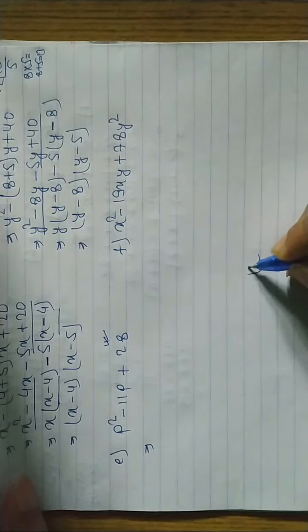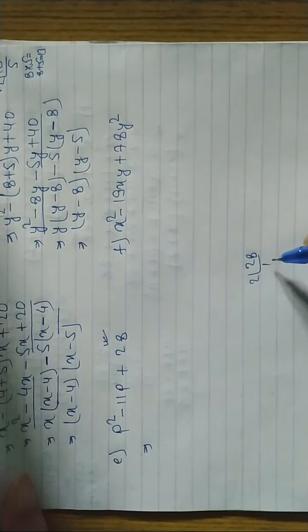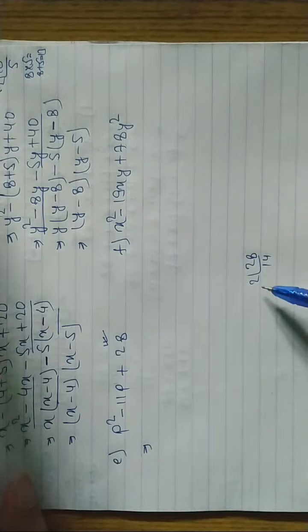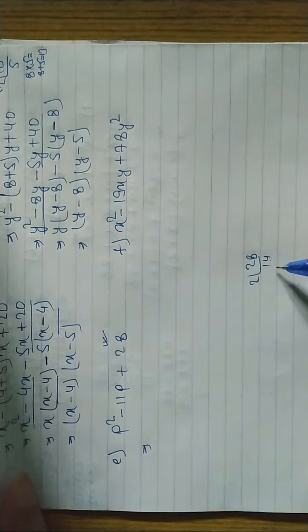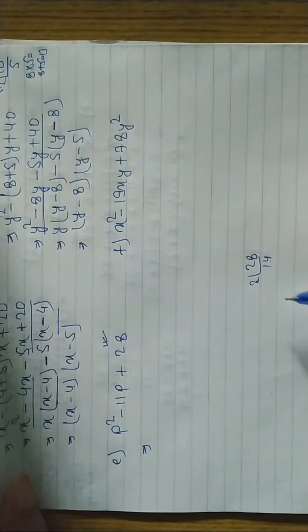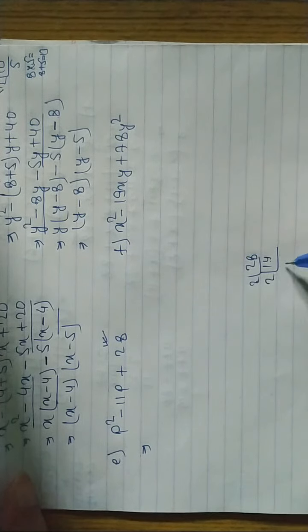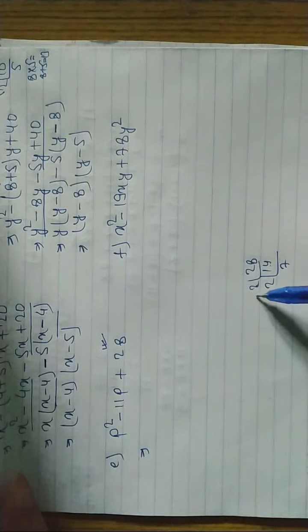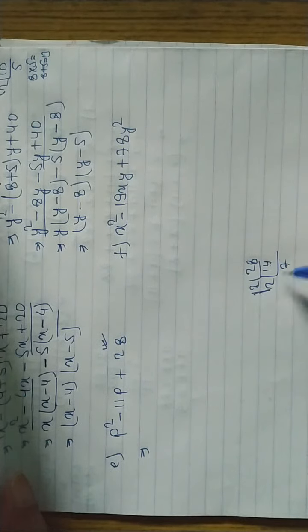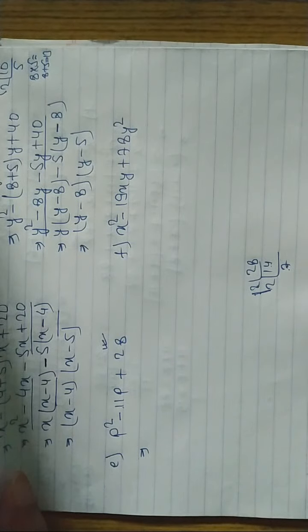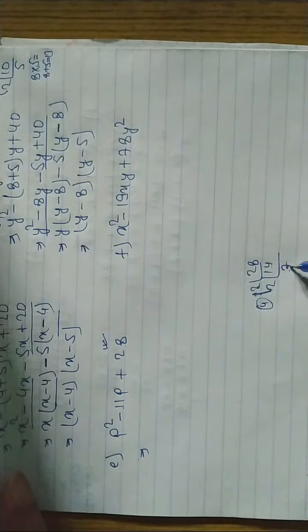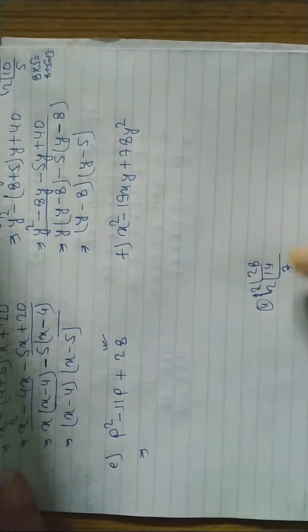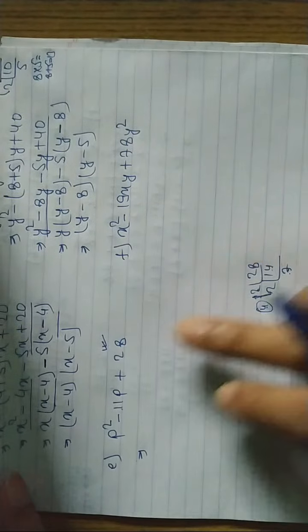Now you have to find them like this. 28: 2 ones are 2, 2 fours are 8. When we add these, do we get 11? Definitely not, we get 14 plus 2, 16. Again we do 2 sevens are 14, 2 twos are 4, 7 plus 4 is 11. Yes, the factors are 7 and 4. When you add 7 and 4 we get 11, and when you multiply 7 and 4 we get 28.